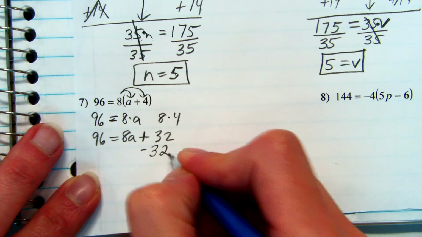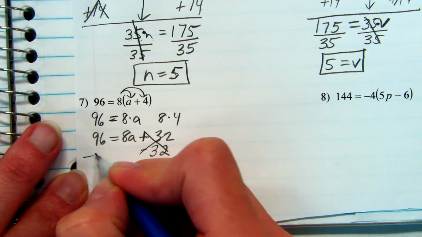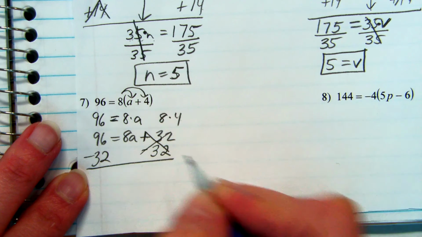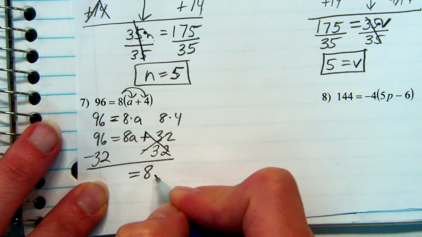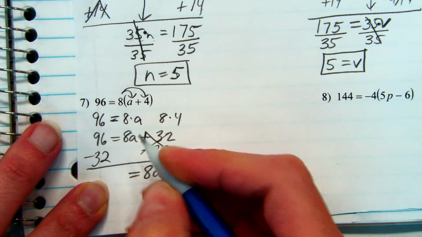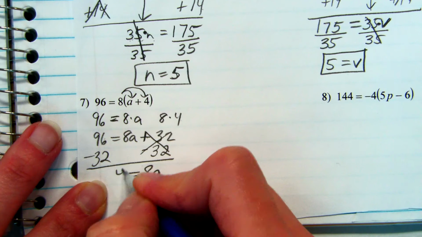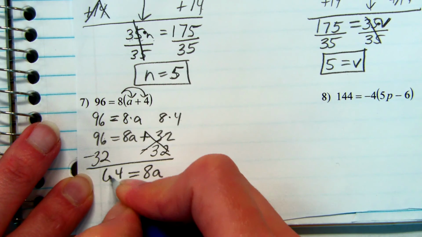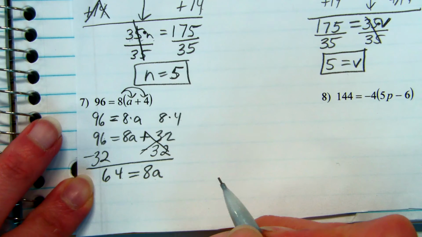We're going to subtract 32 over here, and then we're going to subtract 32 over here, because we've got to do the same thing to both sides. And so 96 minus 32, 6 minus 2 is 4, 9 minus 3 is 6. So we get 64 equals 8a.